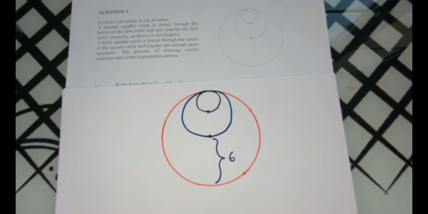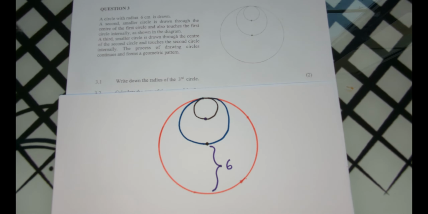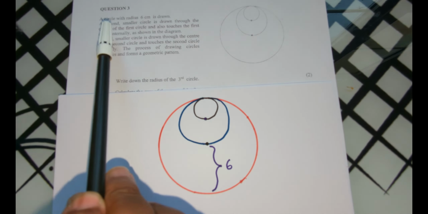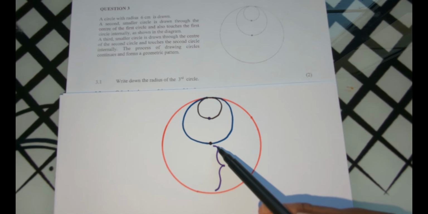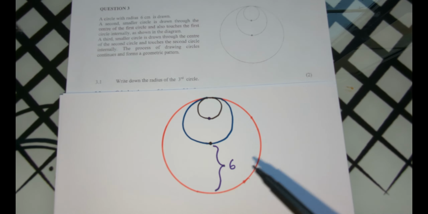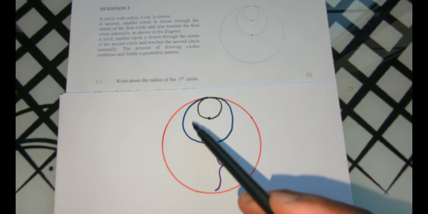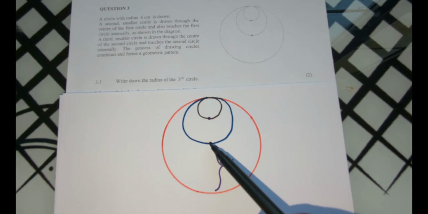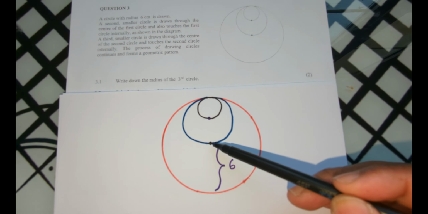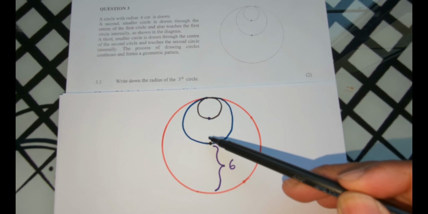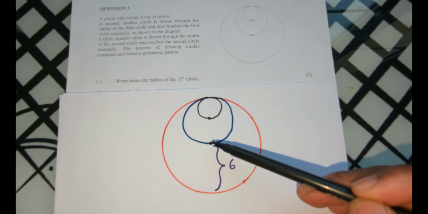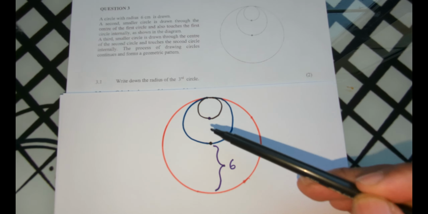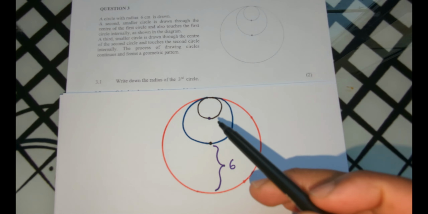So this is our situation here. We are told that the radius of the biggest circle here is 6. That's why we put a 6 here. And the blue circle passes through the center of the red circle, which implies that this distance from the edge of this blue circle to where it touches the red circle is also 6, which happens to be the radius of the red circle.